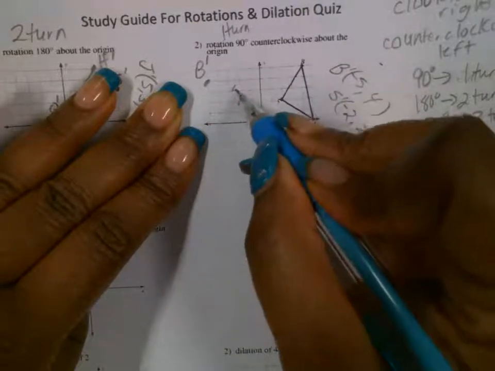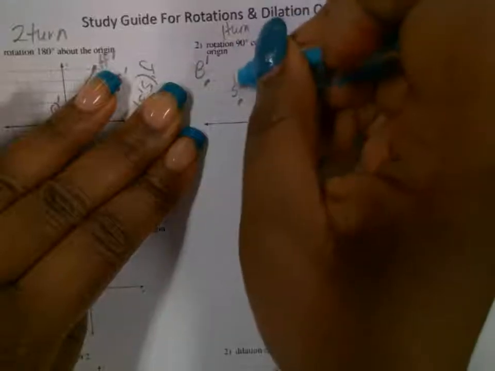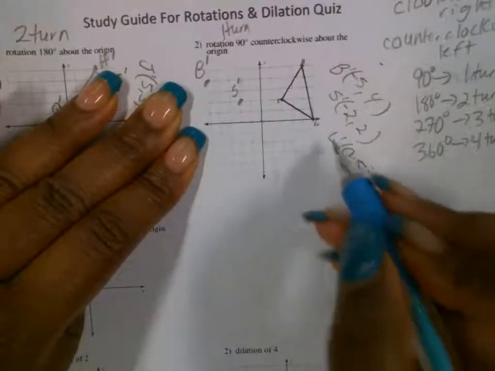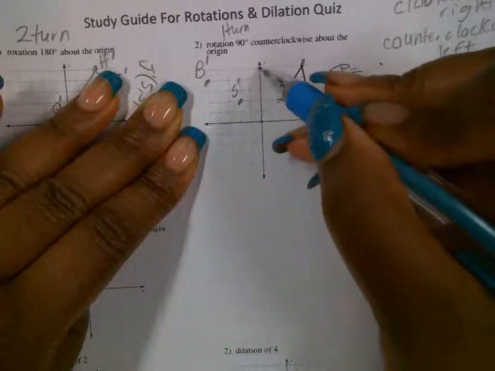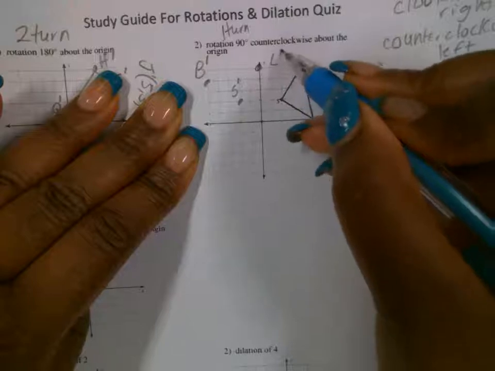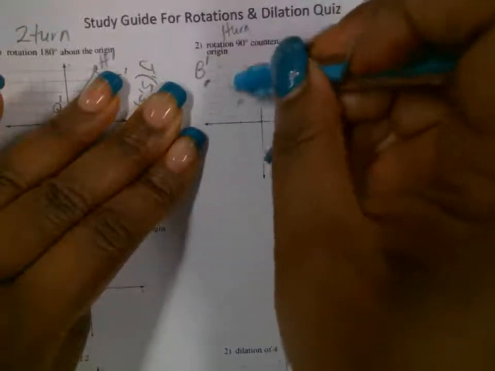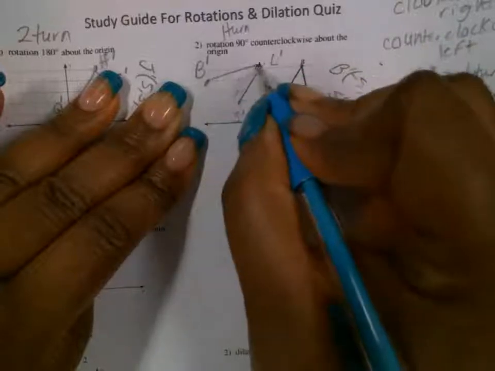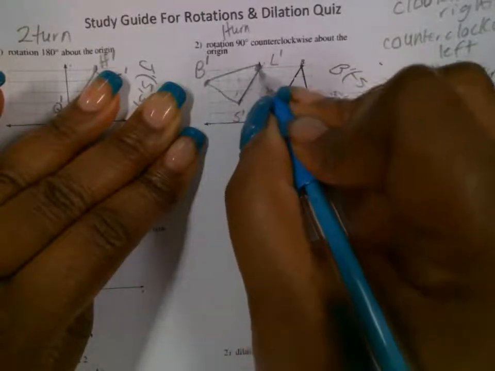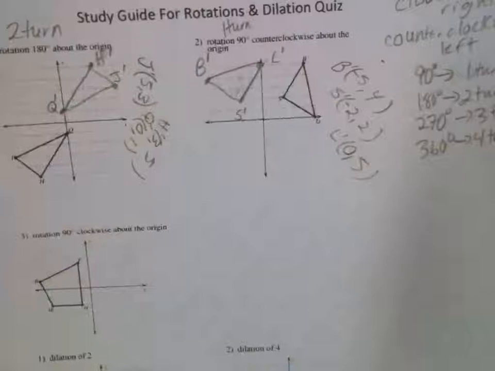This is S prime. Oops, sorry. And L prime is 0 and up 1, 2, 3, 4, 5. This is L prime. Let's move this out of the way. And you can look at it. All it did was rotate.